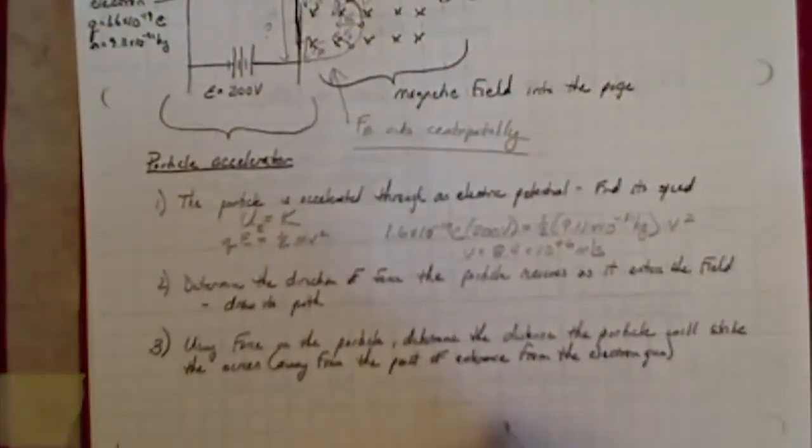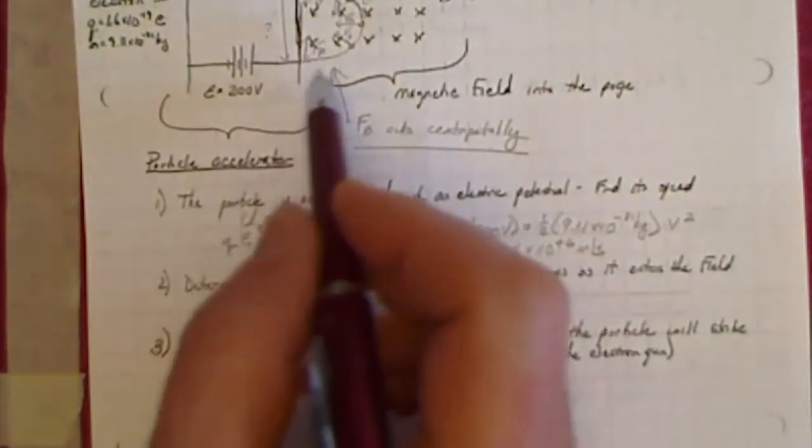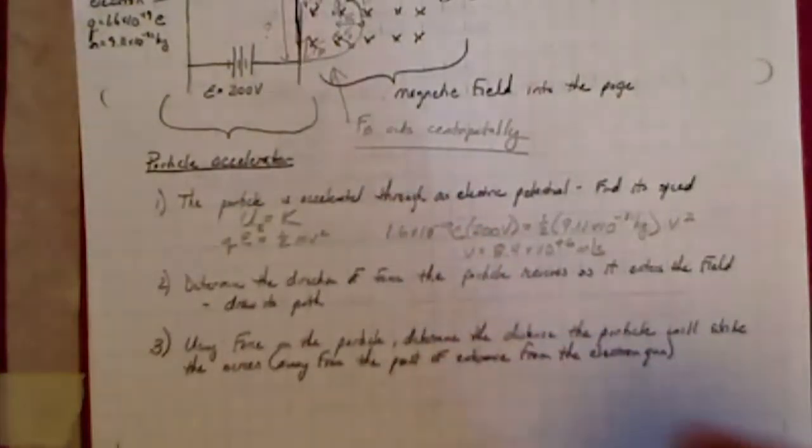Based upon that distance, if you know what the charge is, you know the magnetic field, you can figure out what the mass was of that particle. But we're going to work it the other way around. We know the mass. We know the charge. Let's find the distance that it's going to strike this plate here. Usually it's some sort of detector. It'll glow or something so you can see where it hits.